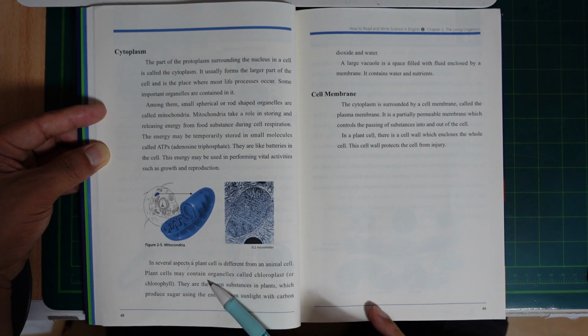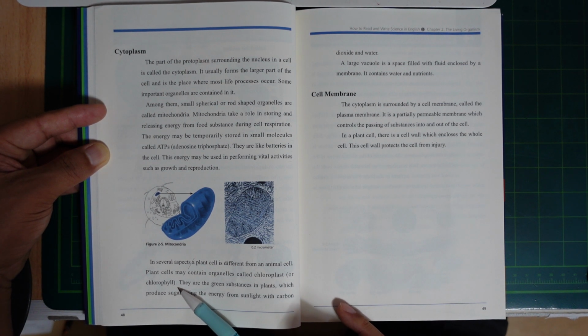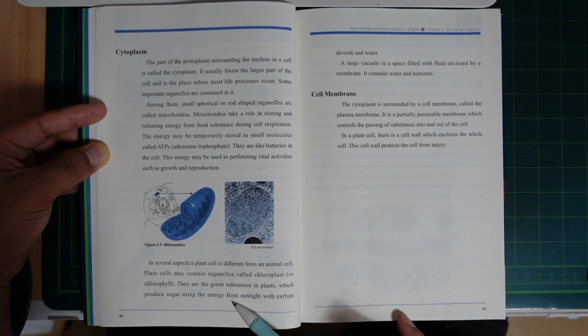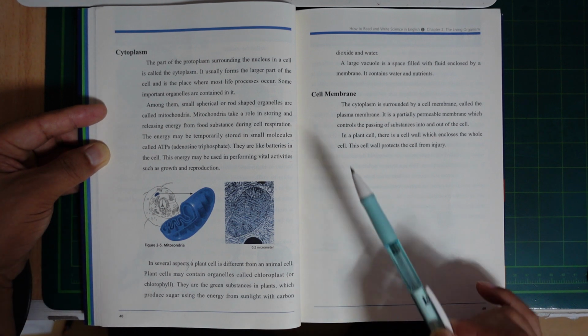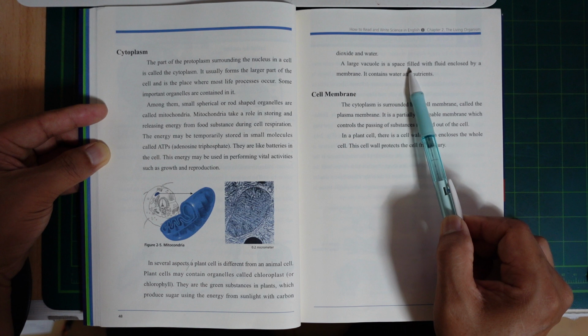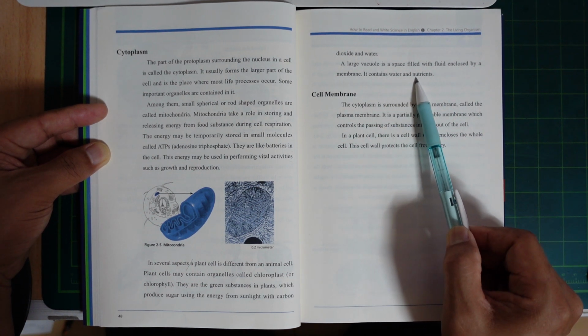Plant cells may contain organelles called chloroplasts, or chlorophyll. They are the green substance in plants which produce sugar using the energy from sunlight with carbon dioxide and water. A large vacuole is a space filled with fluid enclosed by a membrane. It contains water and nutrients.